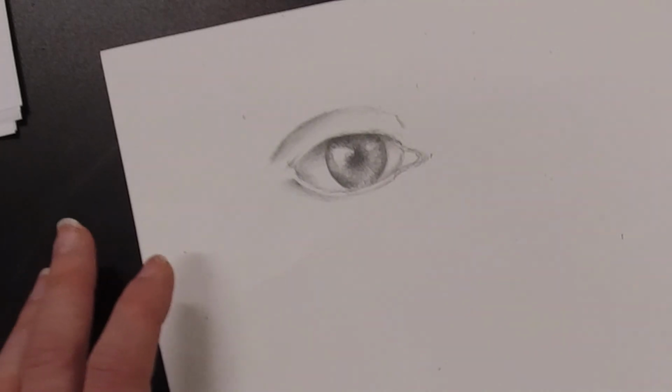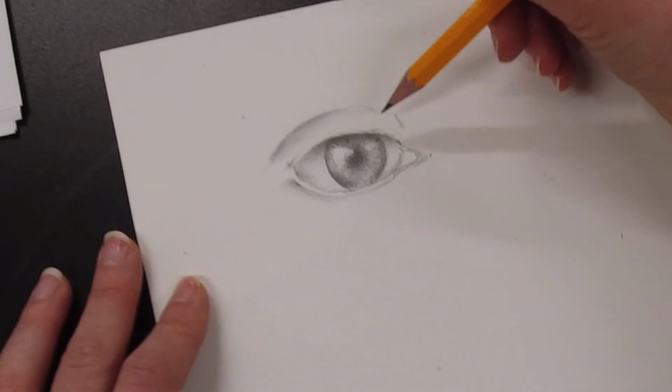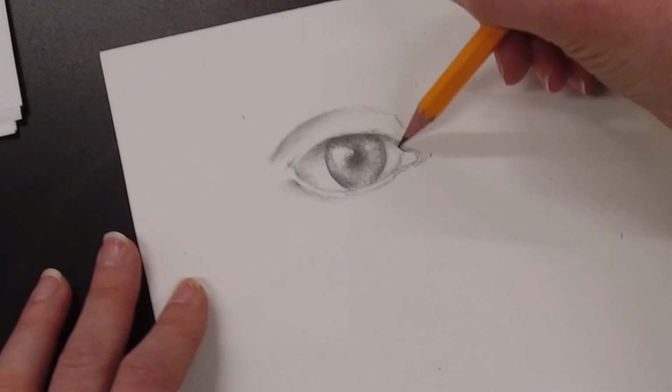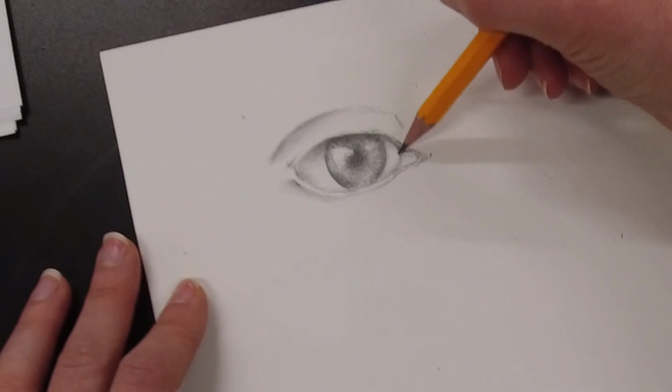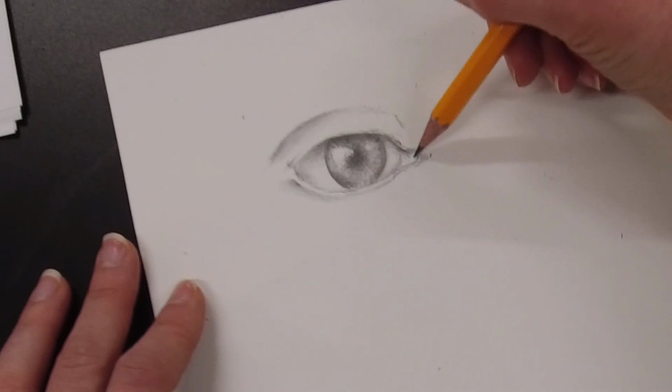So we want to make sure that we kind of avoid making things too much of a line. So again, just kind of adding a little more value where I see it on my example pieces.